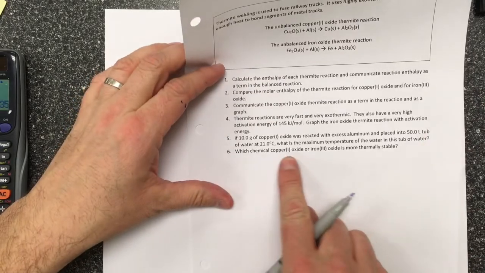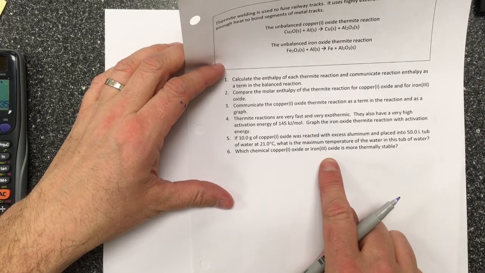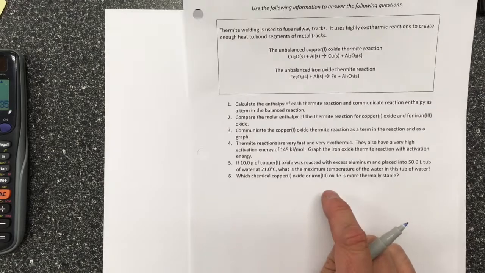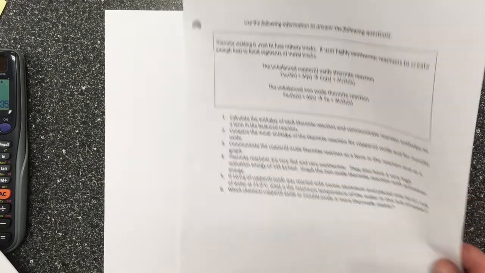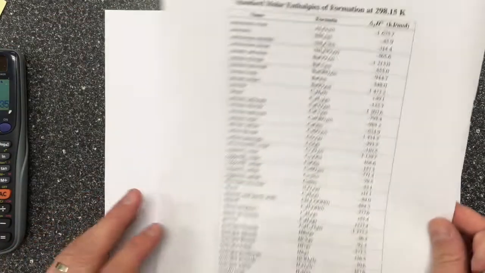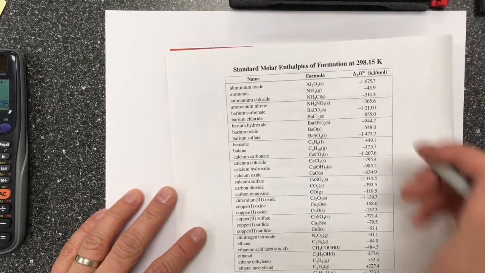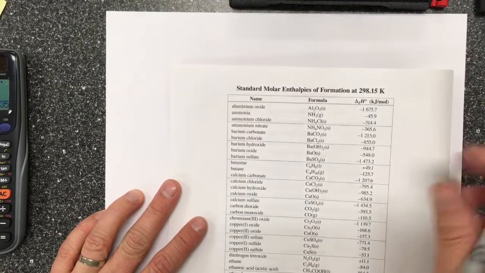Final question here is which chemical, copper(I) oxide or iron(III) oxide, is more thermally stable? Thermal stability is based on the formation enthalpy. So the more negative the formation enthalpy, the more stable.